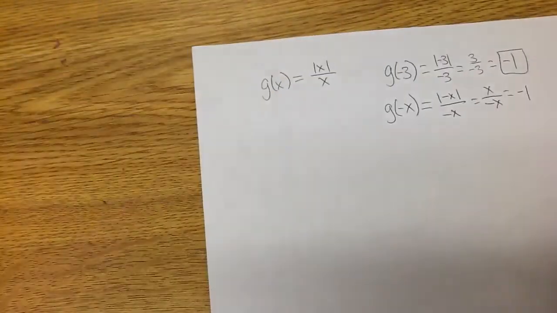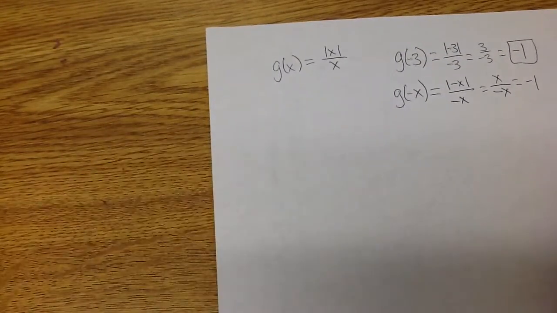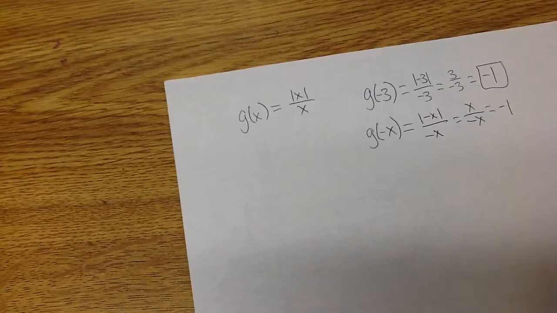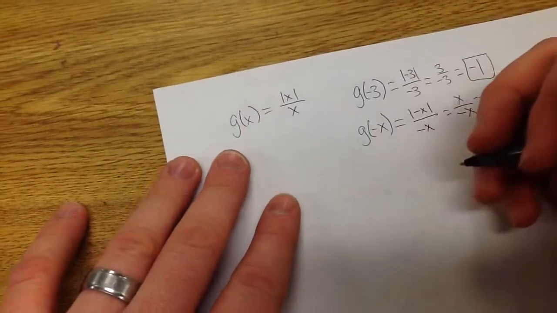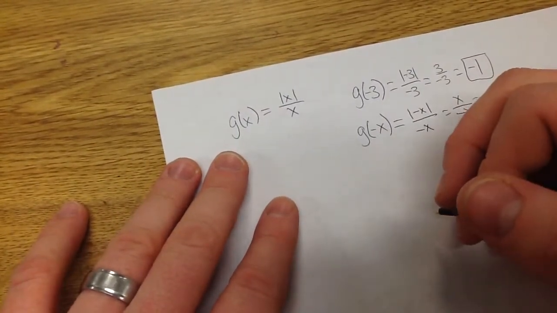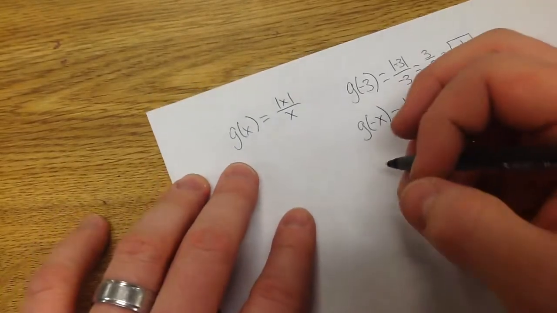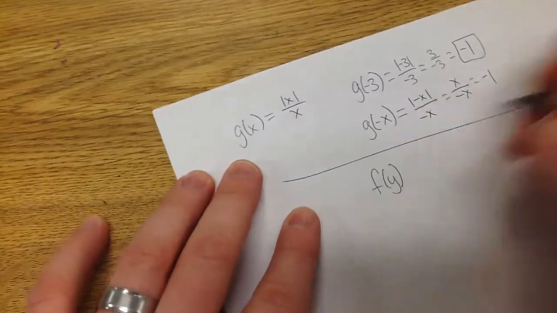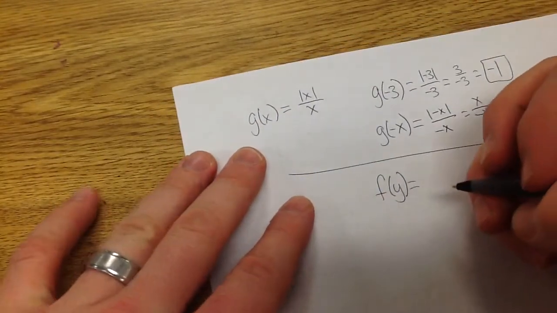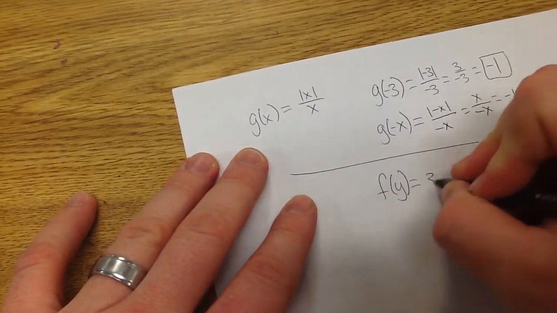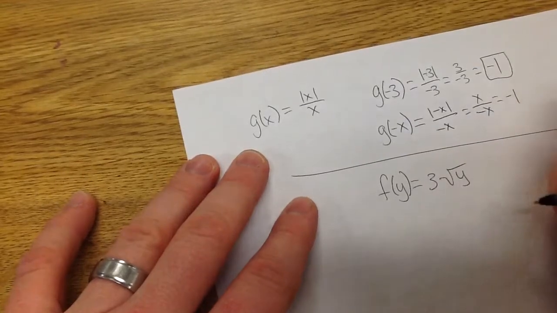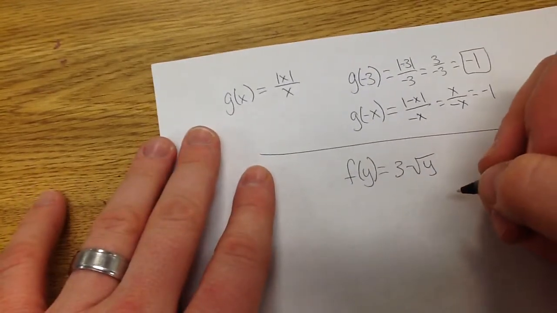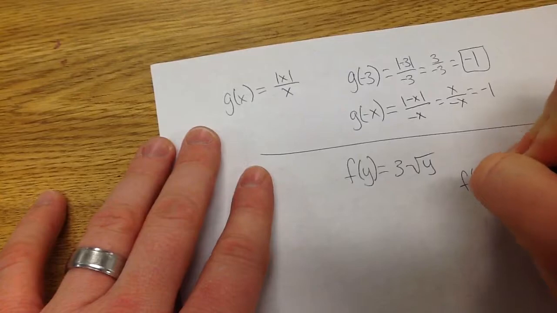Or you could have, let's see, I'll just do one of the ones out of the book here. Like this one. Oh no, that's one of your homework problems. So there's one like f of y equals 3 minus the square root of y, and then it asks you to find f of 4x squared.